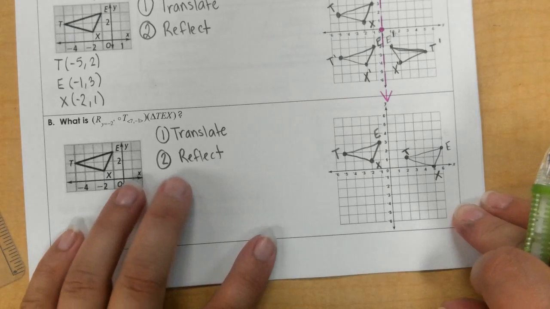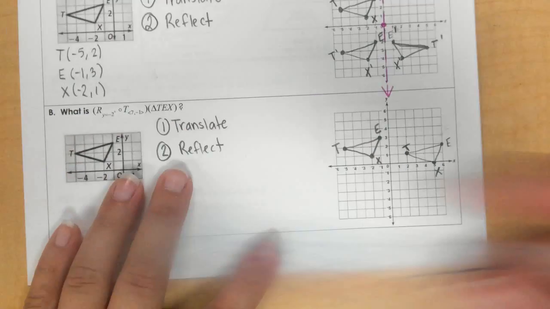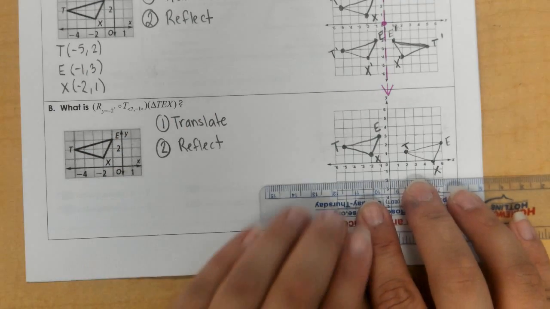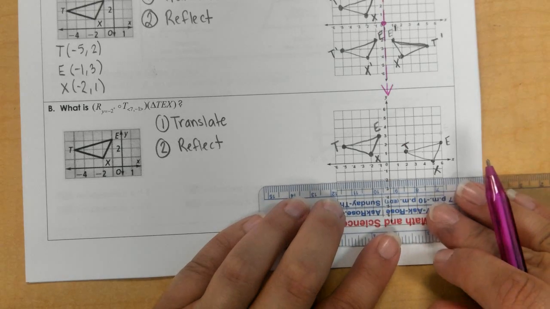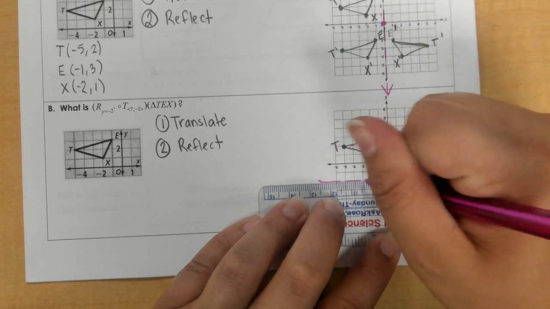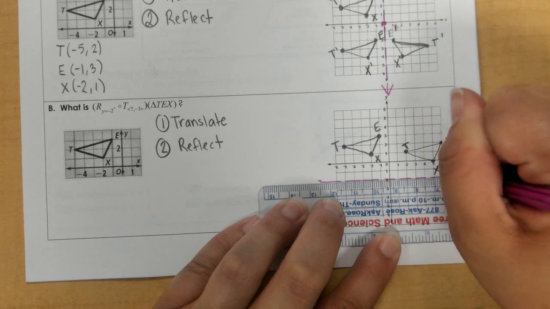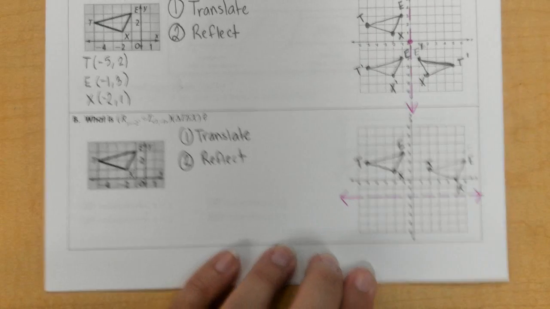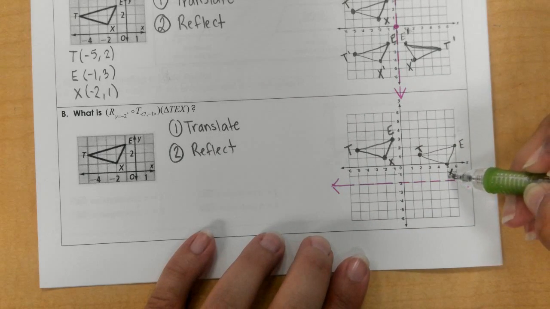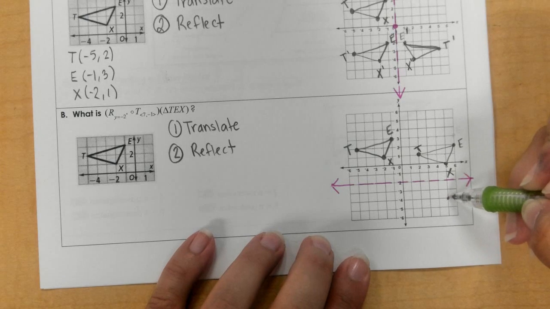Okay, then to reflect, we have to reflect over y = -2. So we reflect, we've got to go 2.